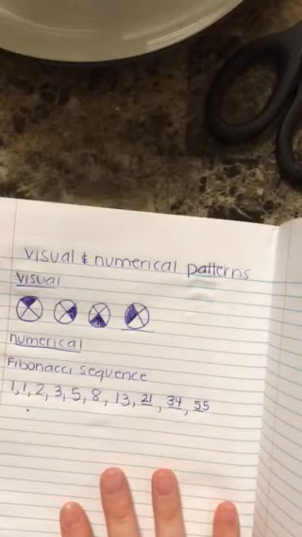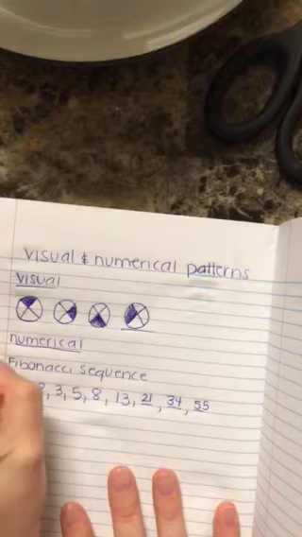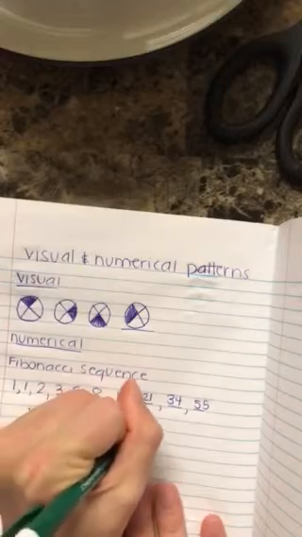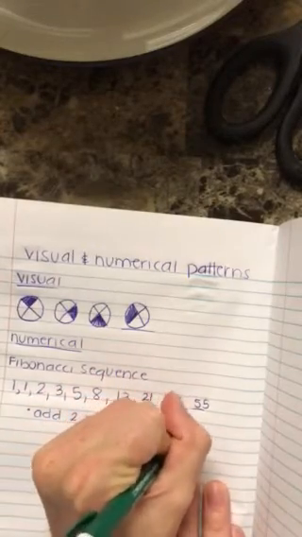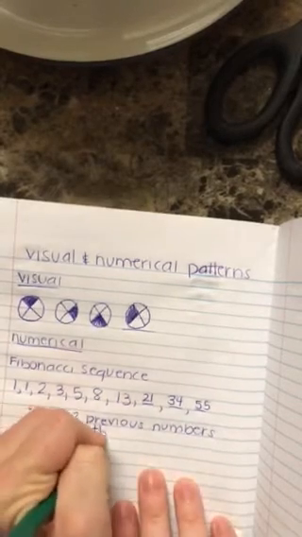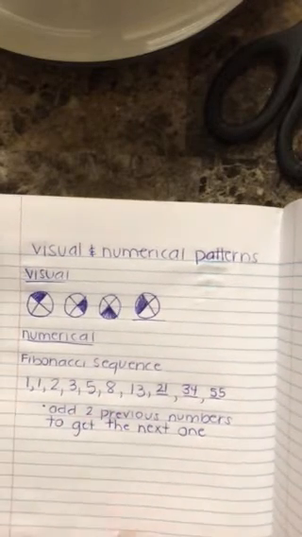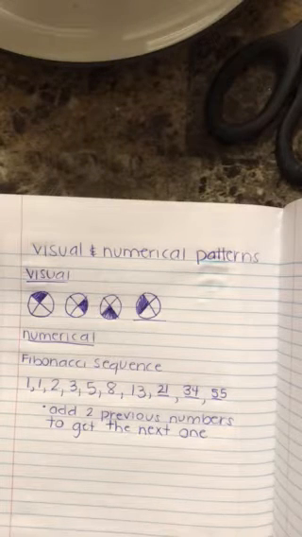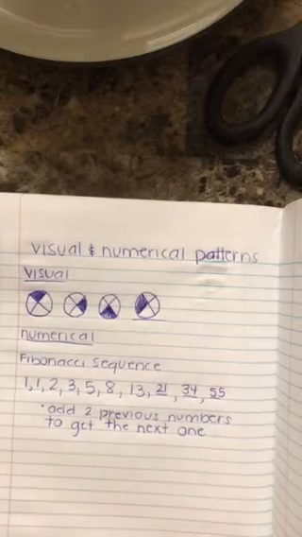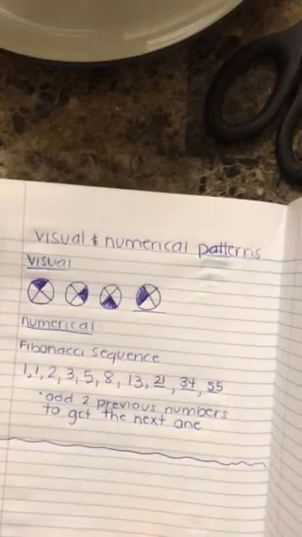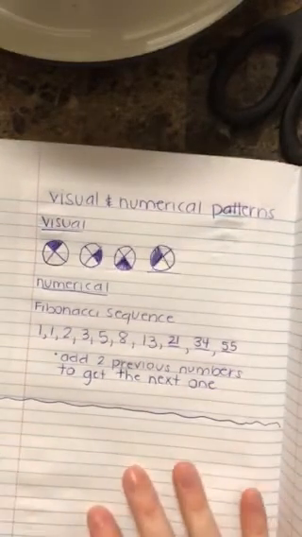So this explanation: you add 2 previous numbers to get the next one. Okay, so visual and numerical patterns are really easy to see. There's all types of different ways you can put those patterns together. Okay, now if you combine these two, this is where your algebraic rules start to come into play.